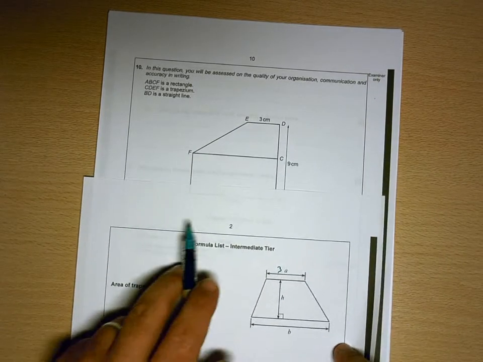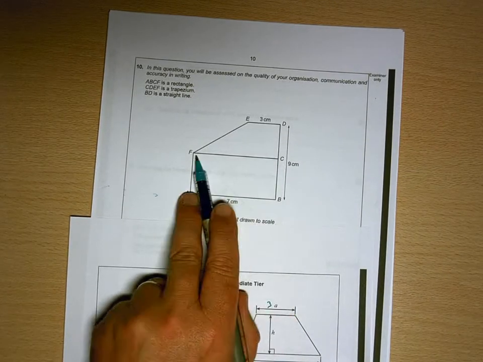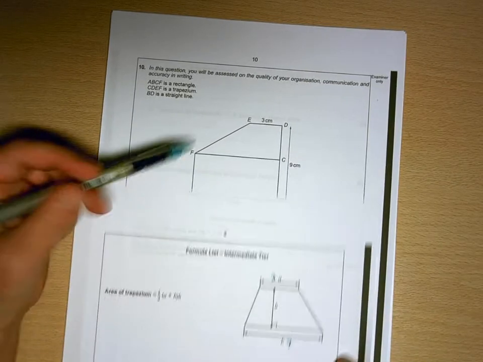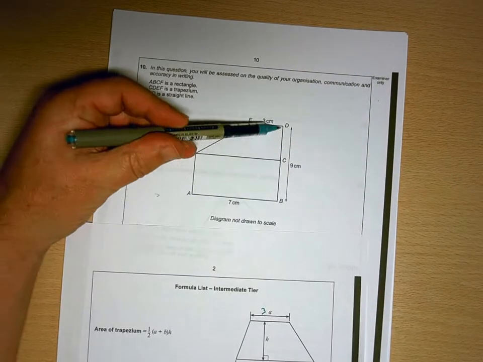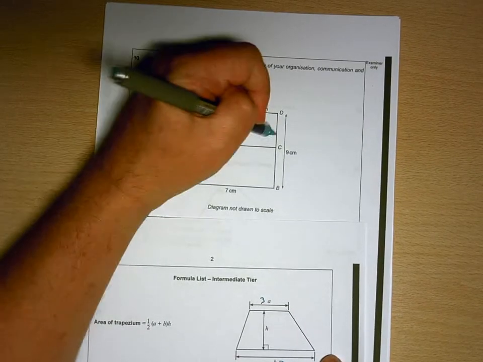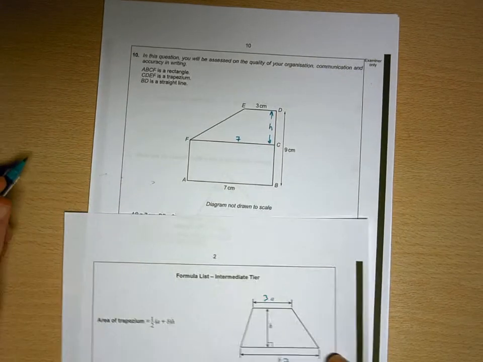I need to know B, which in this case, because that's a rectangle, that is the same length as that, is 7. And I need to know the H, the height. Well, at the moment, I don't know that height. So I need to find the height.